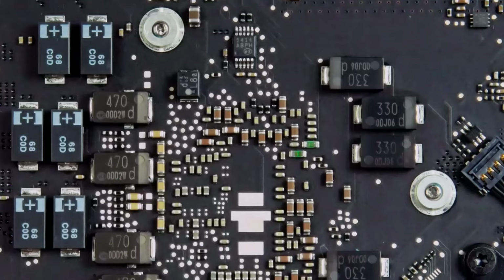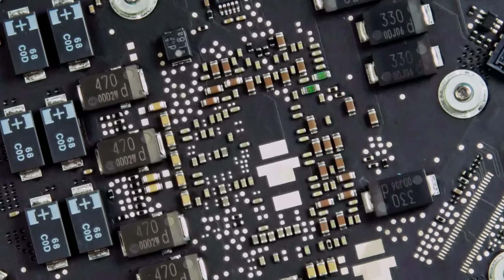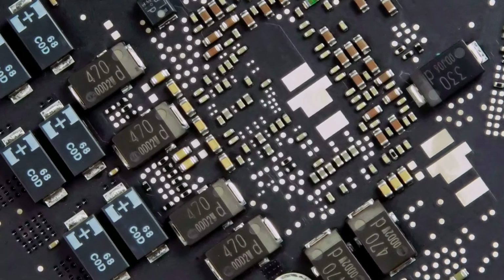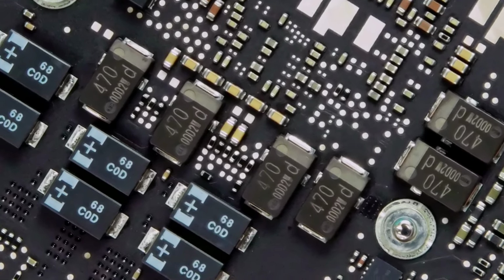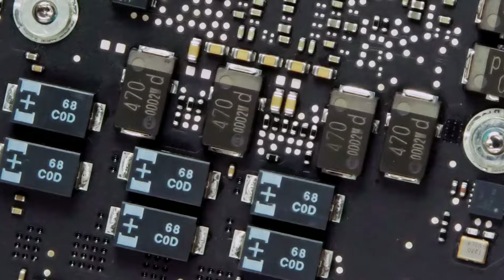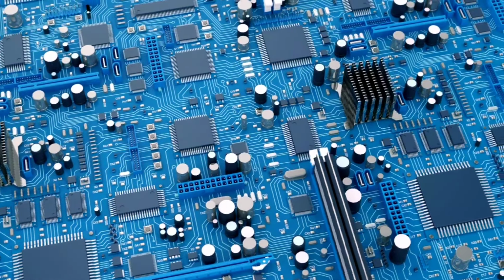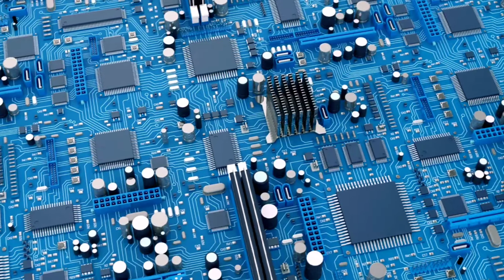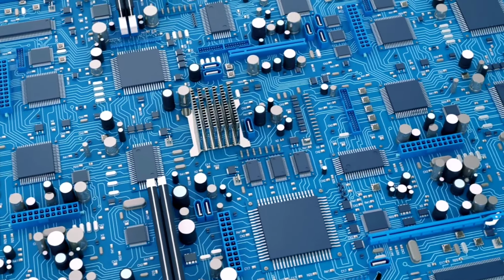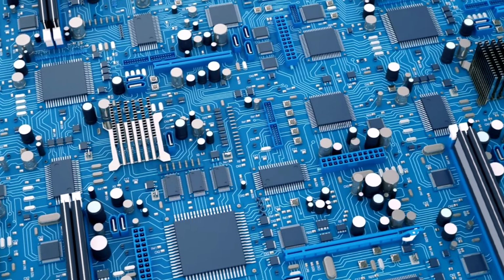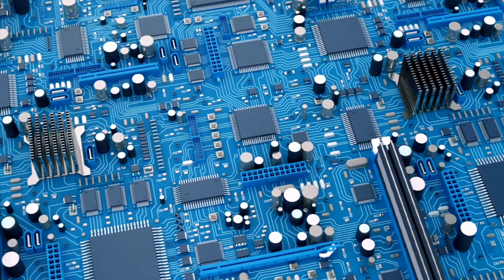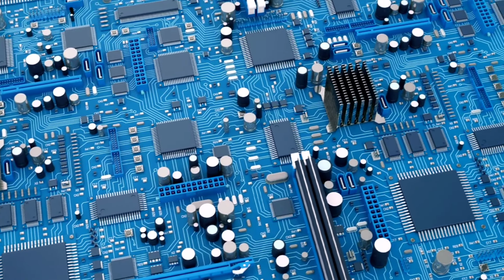Standardization. Package sizes are standardized to ensure compatibility across different manufacturers and assembly processes. Common standards include EIA, Electronic Industries Alliance, and JEDEC, Joint Electron Device Engineering Council. Component size classification. SMD components are classified based on their dimensions.